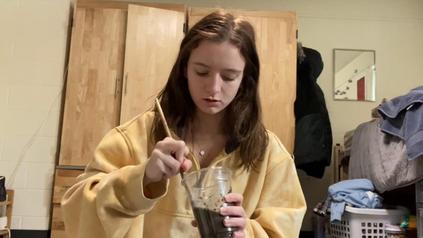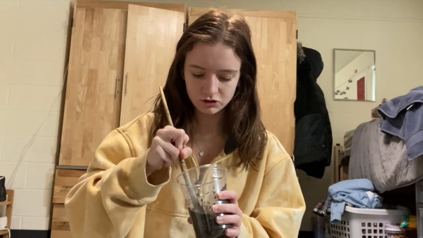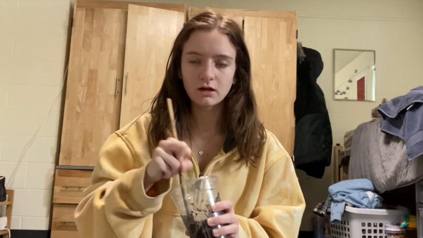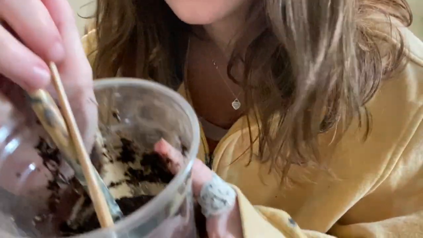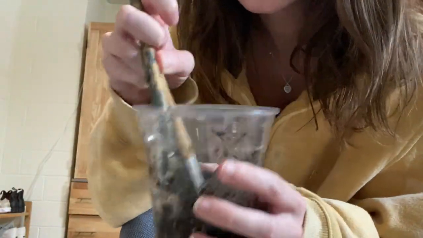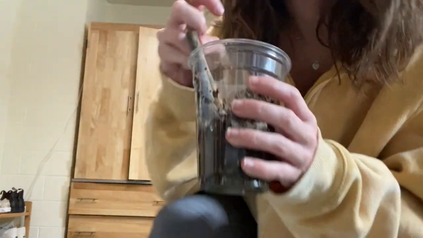You don't want it to become too liquidy or too thick, so you just have to mix until you get the consistency right, and you might need to add water or get rid of water. So this is the consistency of it. It's kind of watery, but not super watery, a nice in between is how I recommend it.